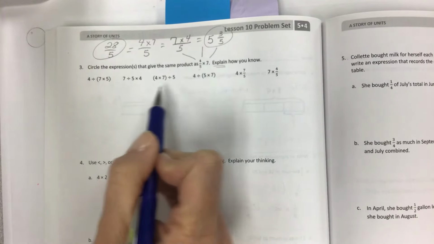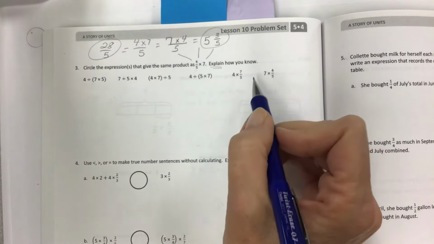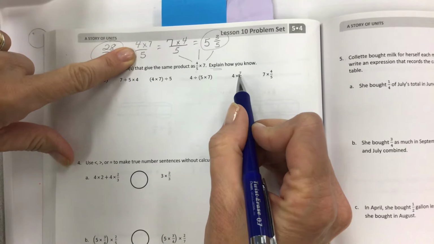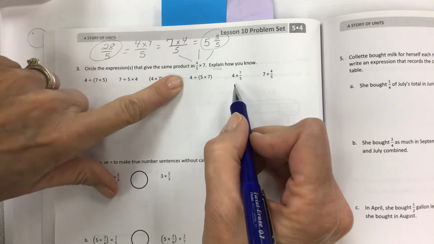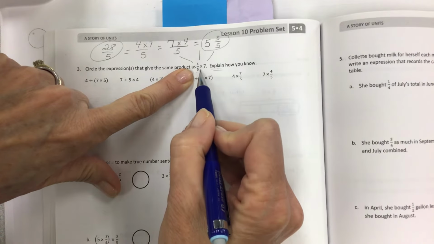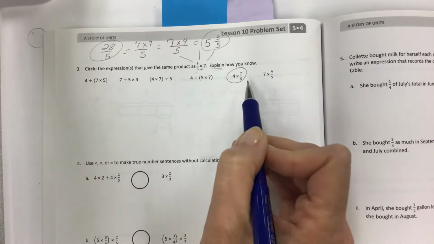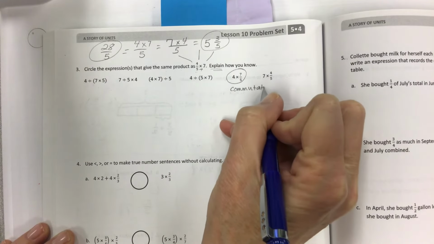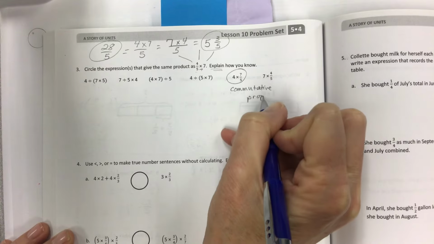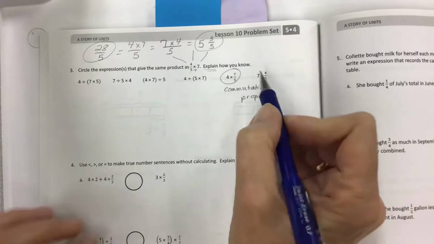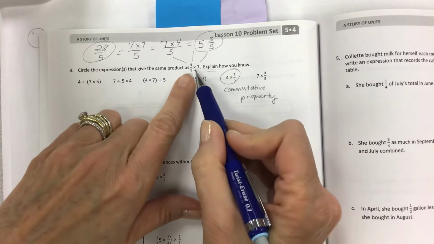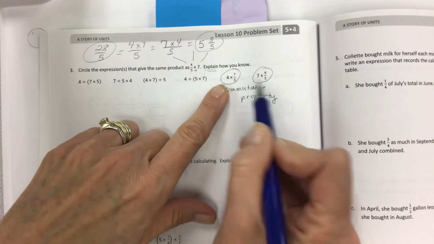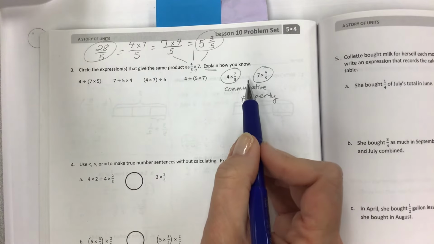So in setting up all of these problems, you can look at these right away, the simple ones that we already have looked at. 4 times 7 over 5. This is the same. I could move this over, and I know that's the same. Okay, so commutative property. And then this again, if I have 7 over 4/5, I've just changed the order. So we know that these two are pretty simple.